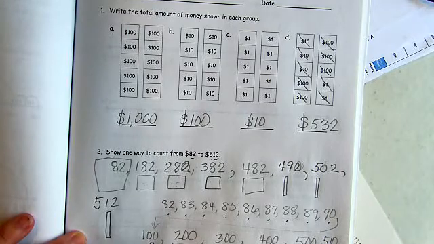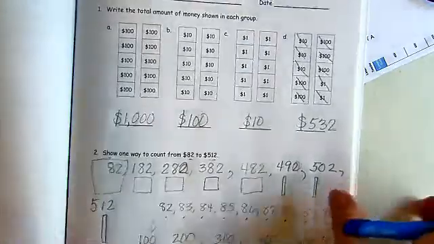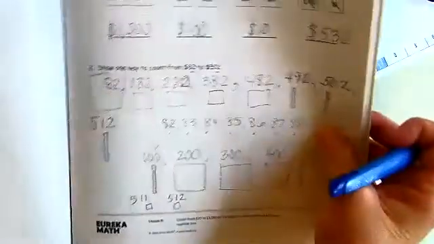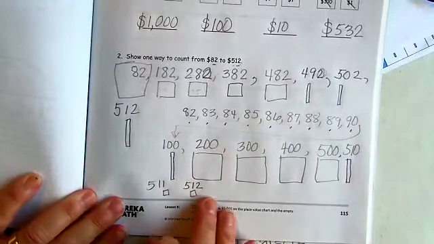And then I'm going to add 2 ones at the very end to make 511, 512. Like I said, you don't need to do this in your book, but I want you to see what it's going to look like.